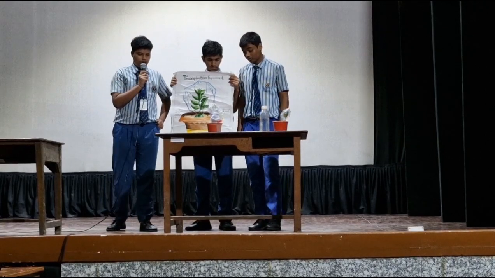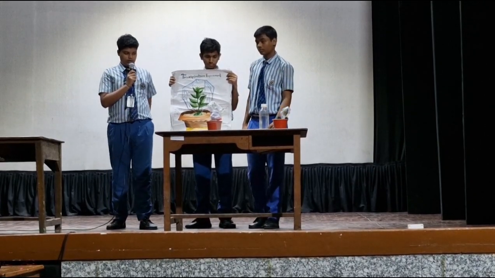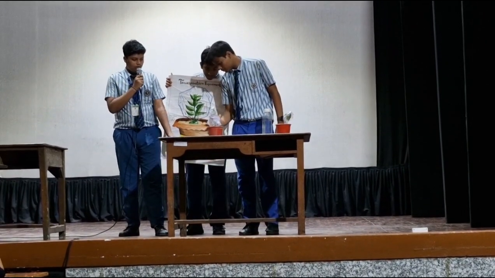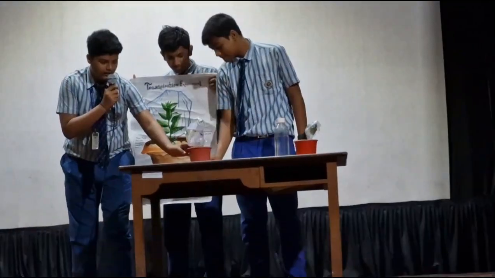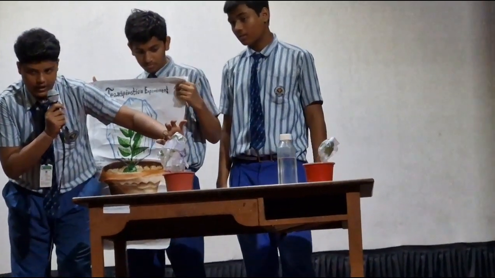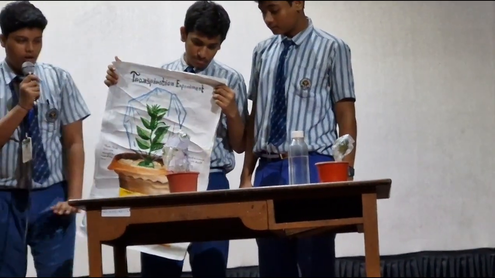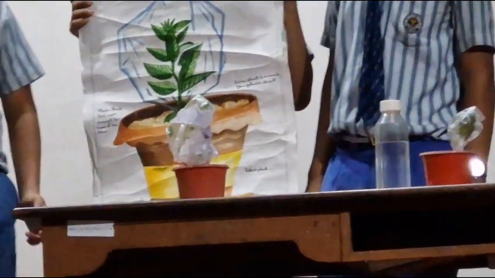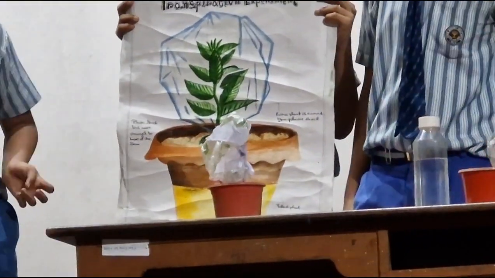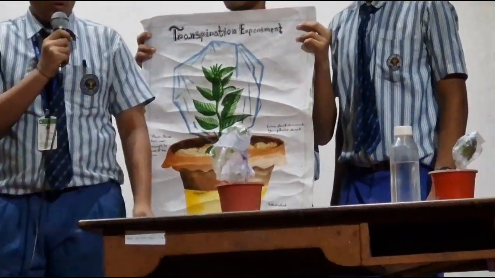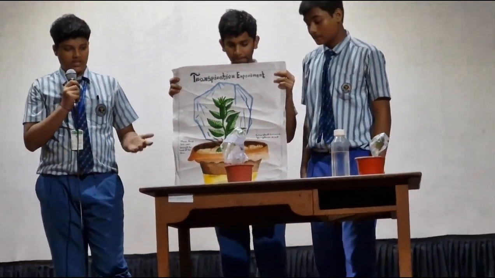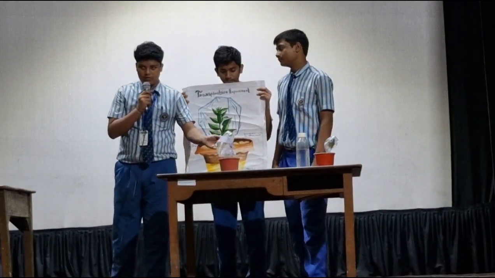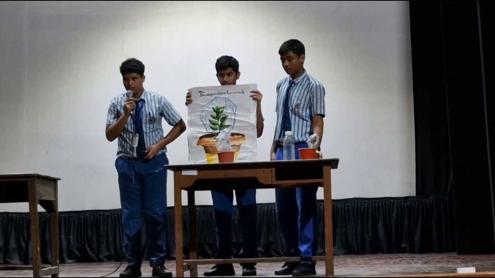Now we have to wait for some time for the water droplets to come out. Now we can see that the water droplets are forming inside the plastic because the water is evaporated in the form of water vapor through the stomata. Due to the cold temperature on the outer side, the water vapor converts into water droplets due to the saturation of water. Thank you.